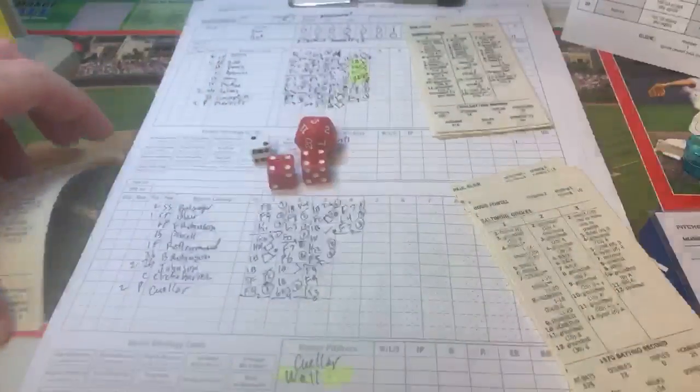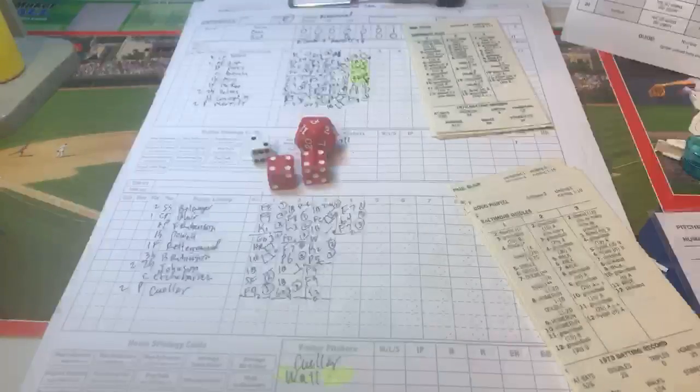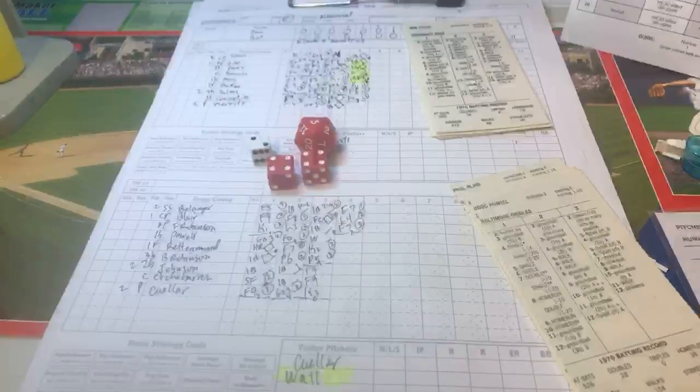A new pitcher for the Reds. It'll be Granger. Granger's coming in for the Reds.